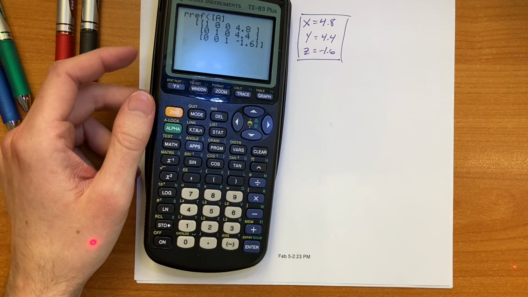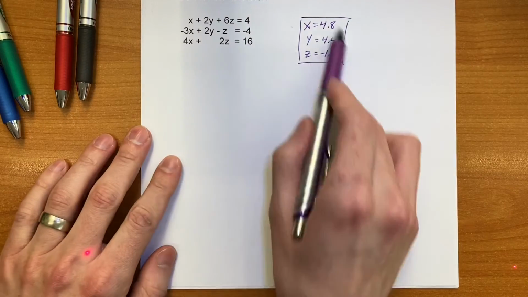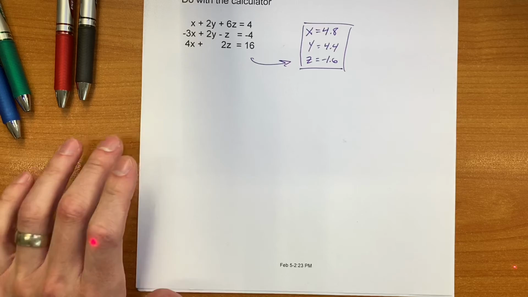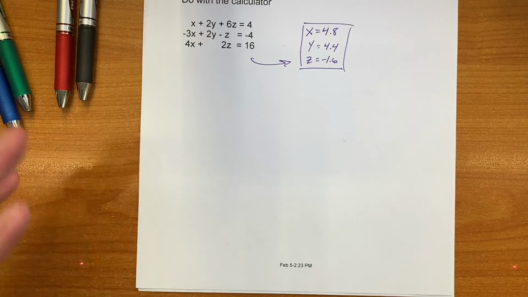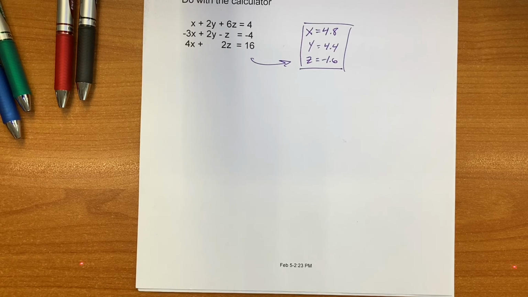Yeah. So, but this is what I'm saying, right? Here's the question. Here are the answers. The only way to get from here to there is by typing those numbers correctly into your calculator. So just double check everything that goes in there. But there we go. It's solved for us.